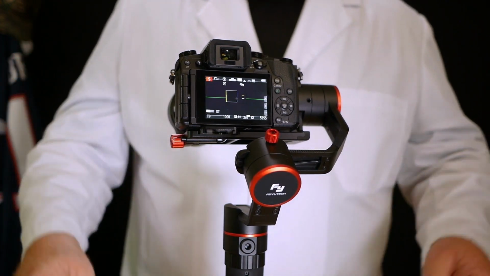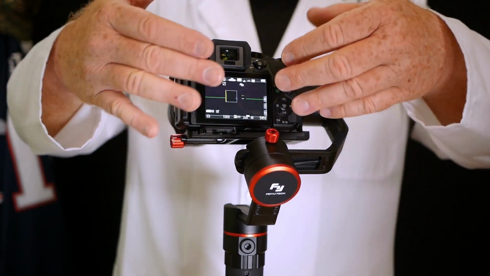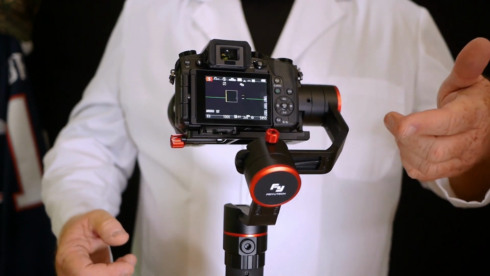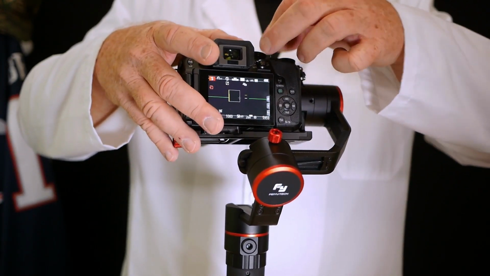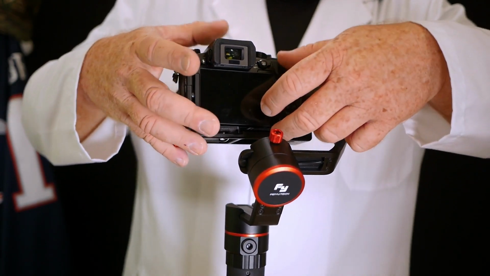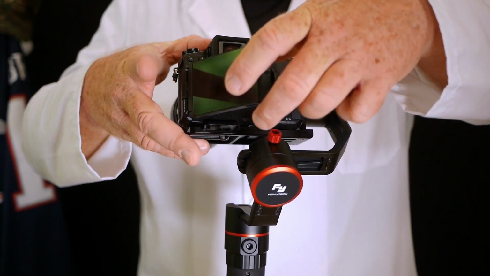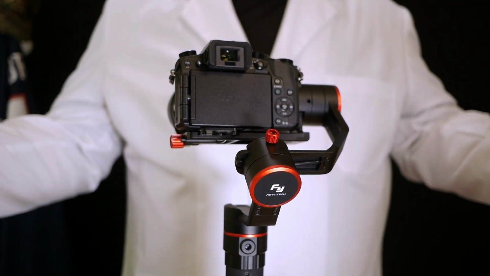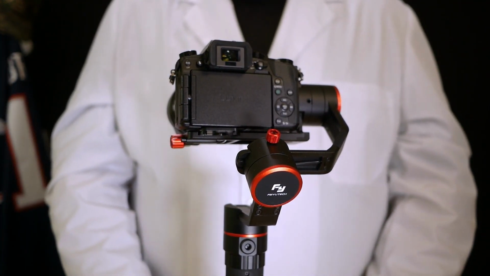So this is why it's fabulous that the back here is available to control your camera with this one. So let me close the camera there like this. And as you can see, I can put it like this. So that's pretty cool.